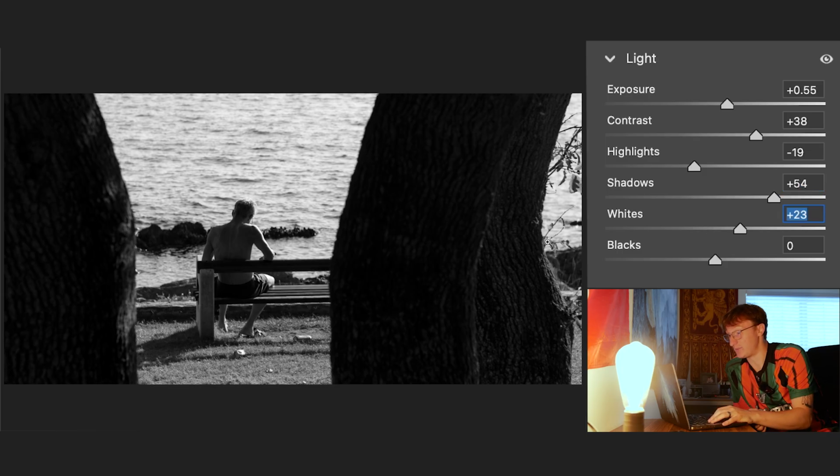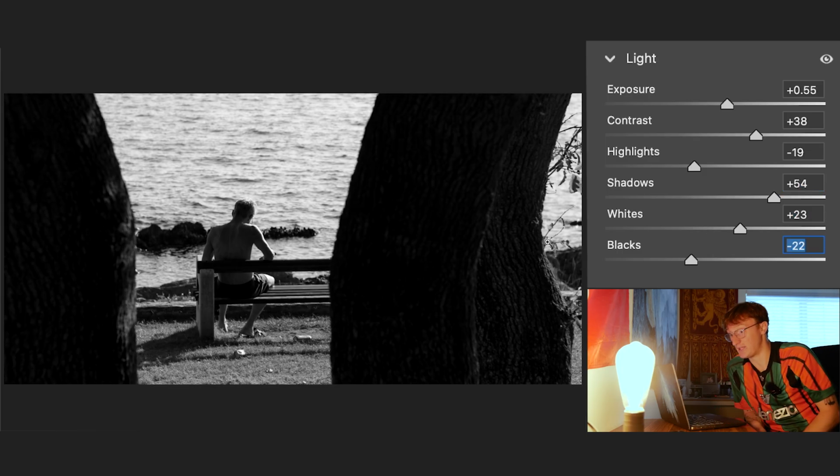I'm gonna up the whites by +23 and subtly drop the blacks by -22. So now we have the details of this guy's back, of his body, but we can also see the background, the trees, everything is visible with this contrasty, dramatic effect.